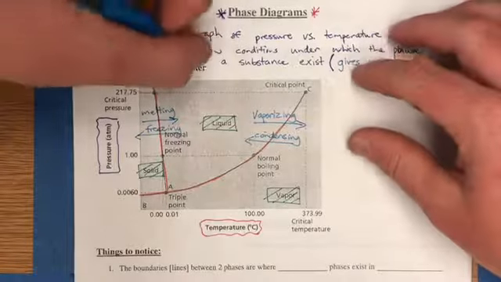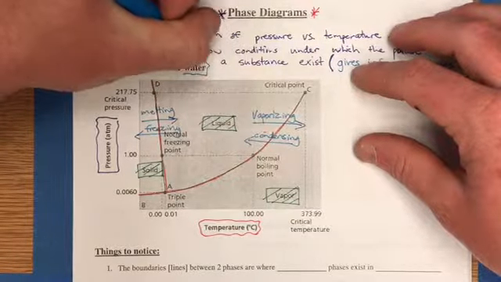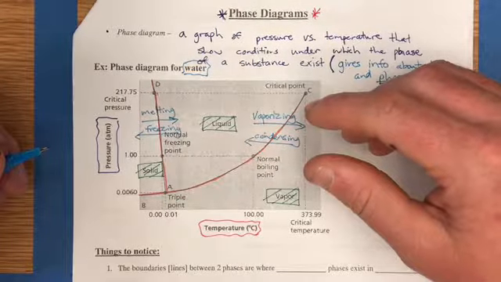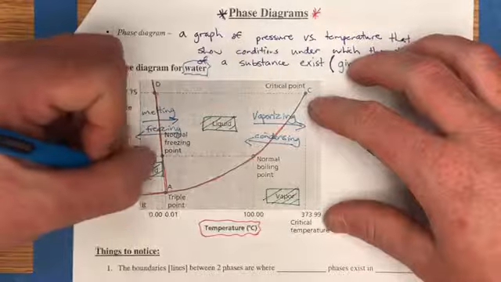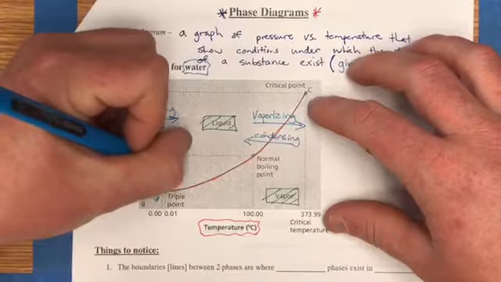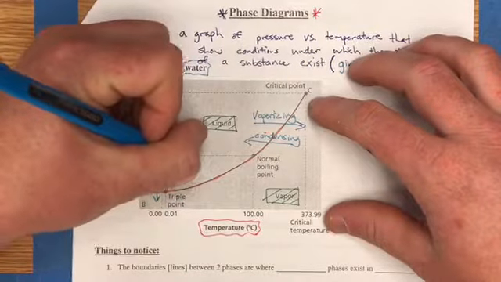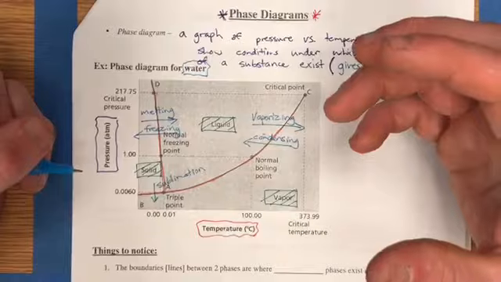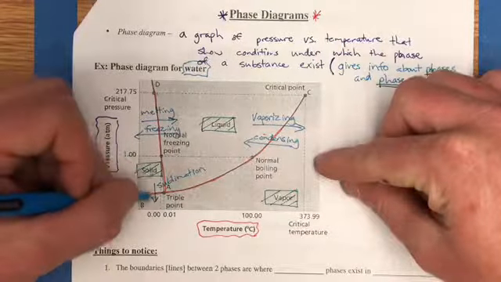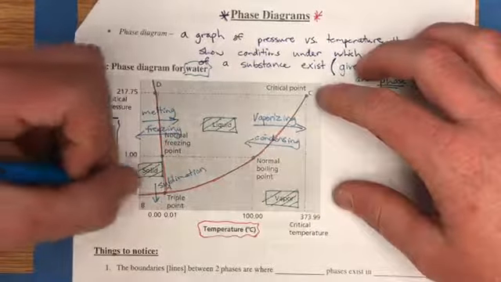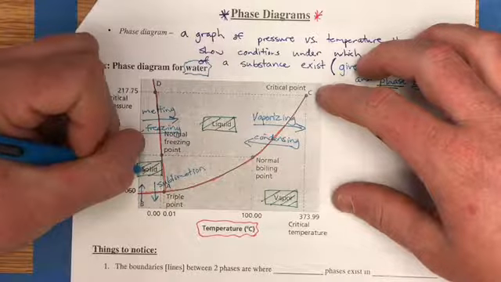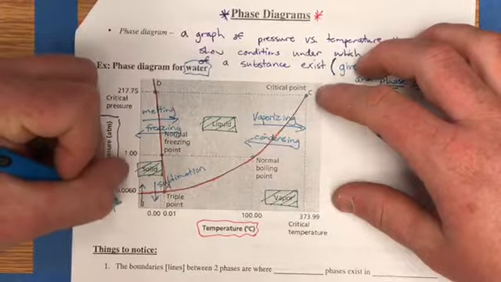Now notice that this particular phase diagram happens to be for water. But we can have phase diagrams for all different kinds of substances. Okay, like last class we talked about what would happen if you held up dry ice and it went from this solid chunk of dry ice, which is just frozen carbon dioxide, into a vapor. So that's going from solid to a vapor. That's called sublimation. And if we went the other direction, if this vapor, this gas, went straight to a solid form, that would be called deposition.